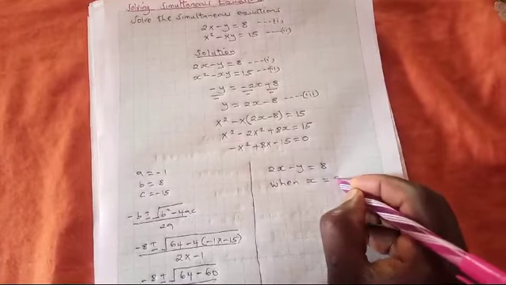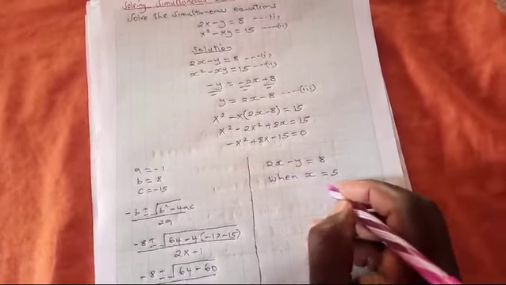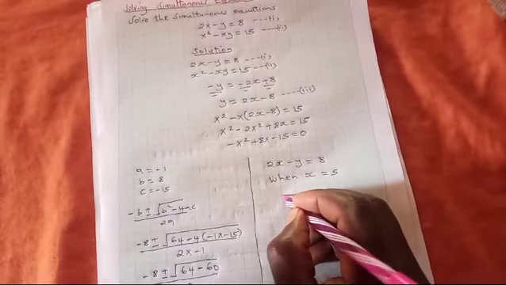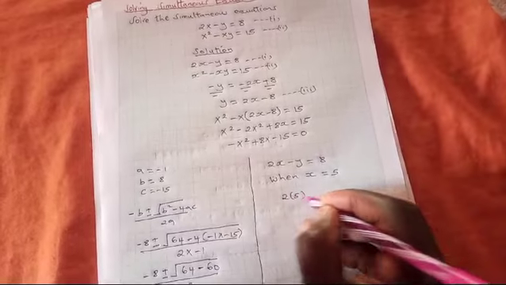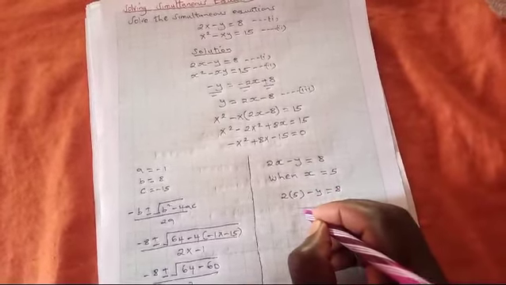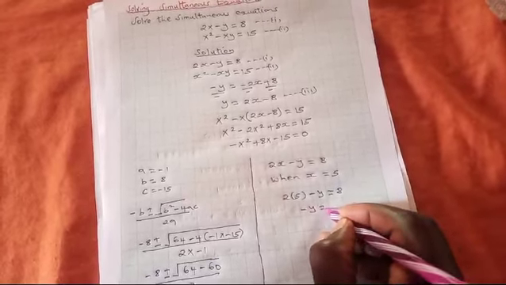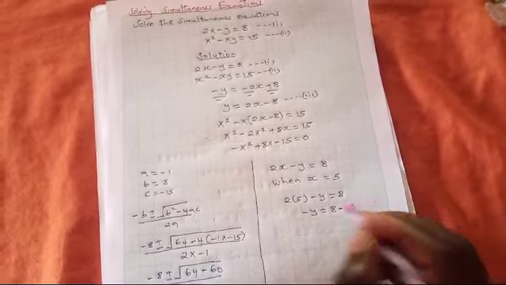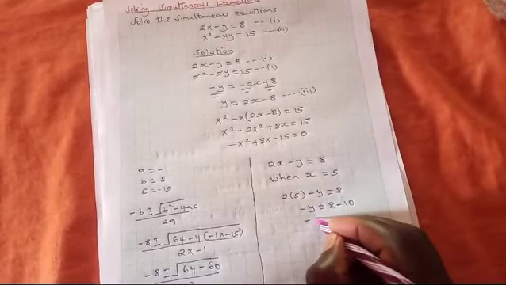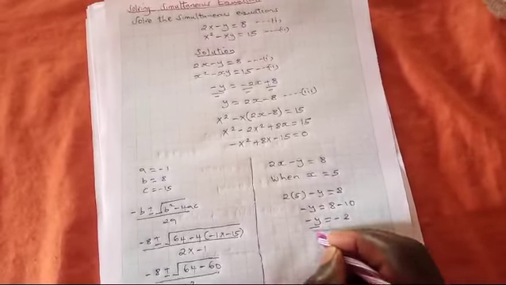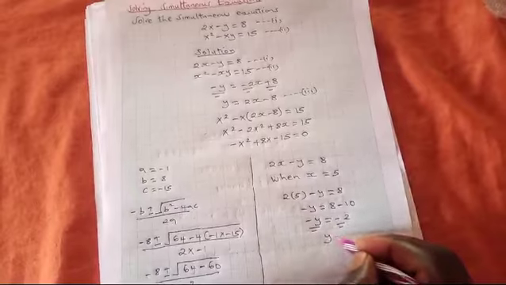Now, when x is equals to 5, what is the value for y? We substitute 5 for x. Now we are going to have 2, we multiply by 5, minus y is equals to 8. So we have negative y is equals to 8 minus 10, negative y is equals to negative 2. We divide by negative, so y is equals to 2. That is the first value for y.